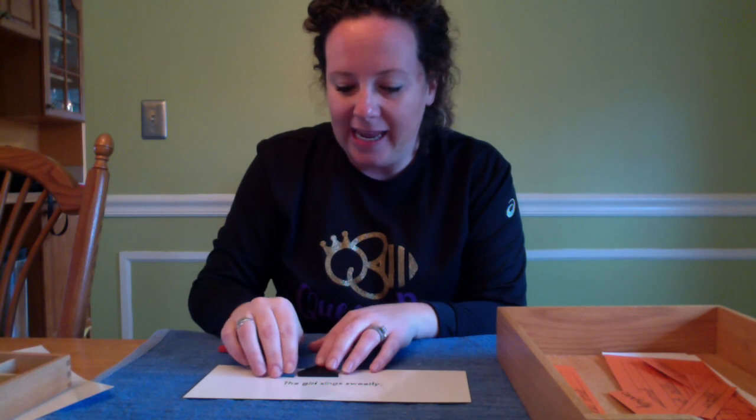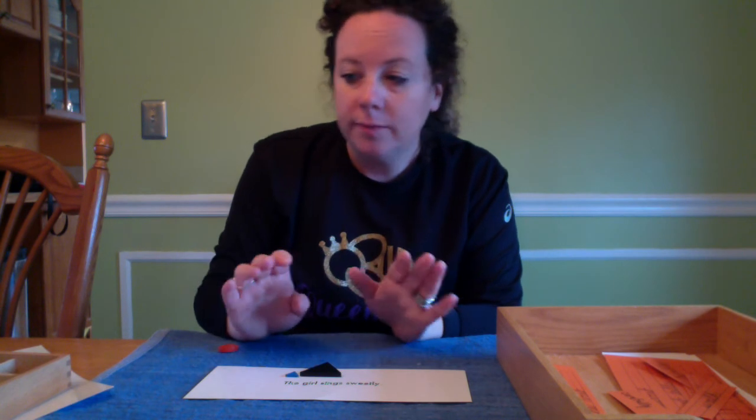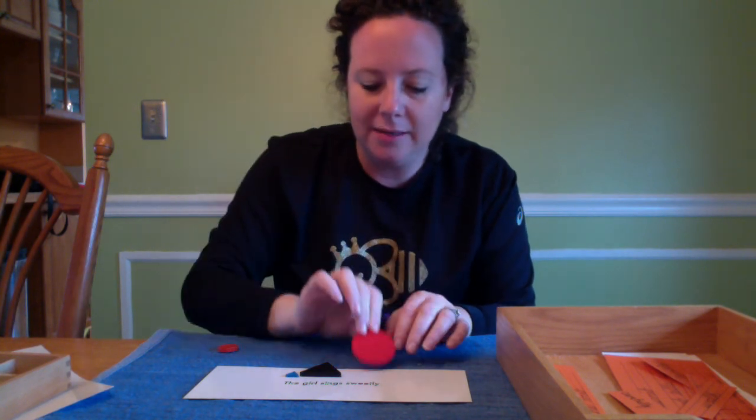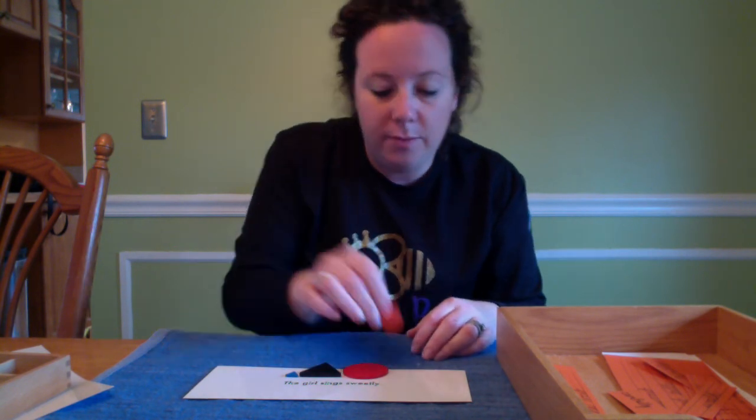Girl is a noun. Sings. All right. Now we're getting into our verb, adverb world. The verb symbol, it's our action, right? Red ball, bouncing, action. Sings. Then sweetly. It's telling us how the girl is singing, which becomes our adverb.